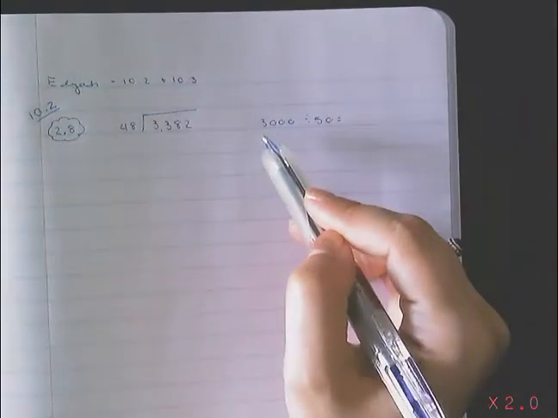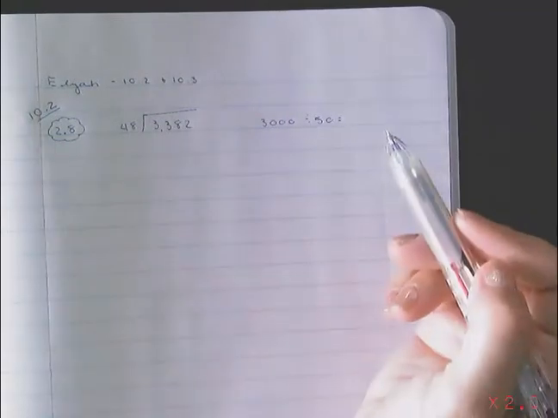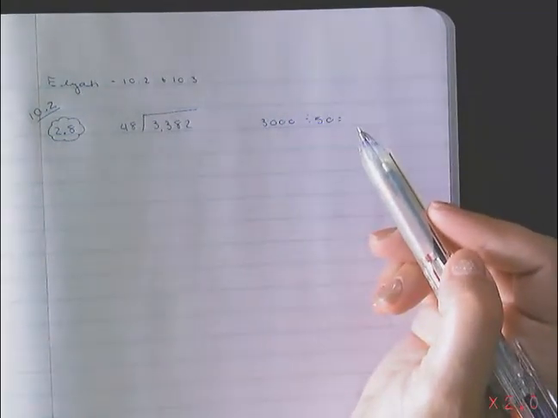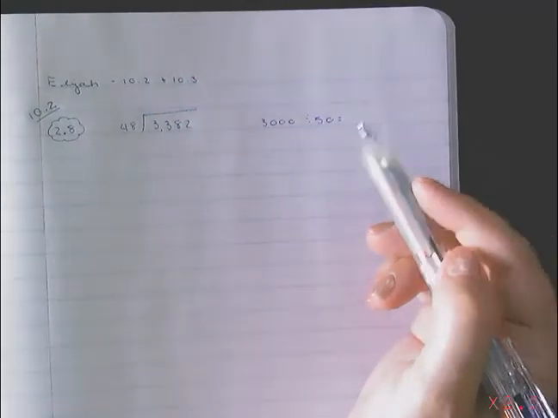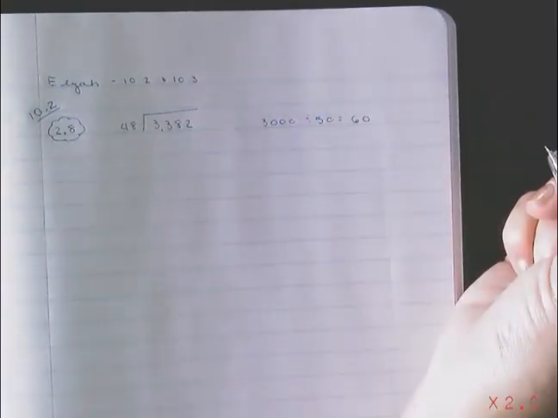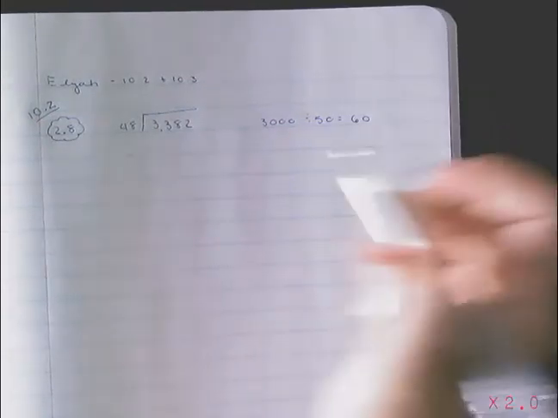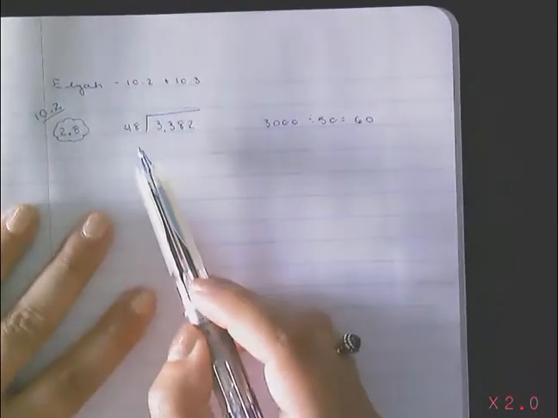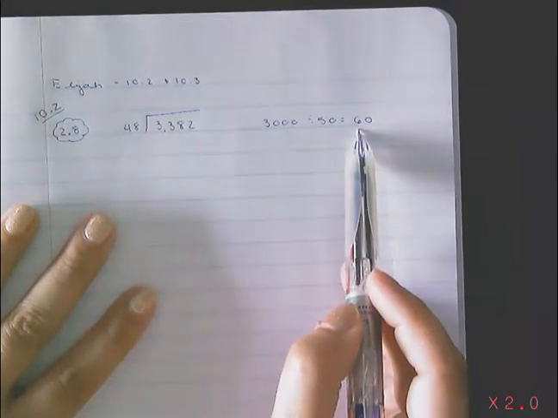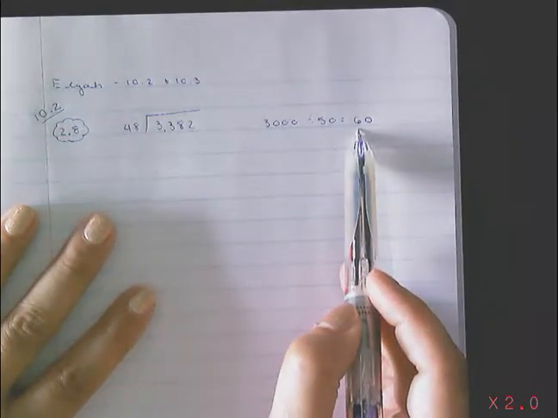Well, I know 30 divided by 5 is 6. So 3,000 divided by 50 is going to be 60. Okay? So my estimate or my guess is that my quotient is going to start with a 6.